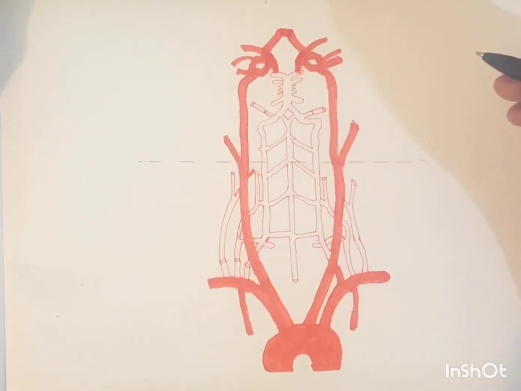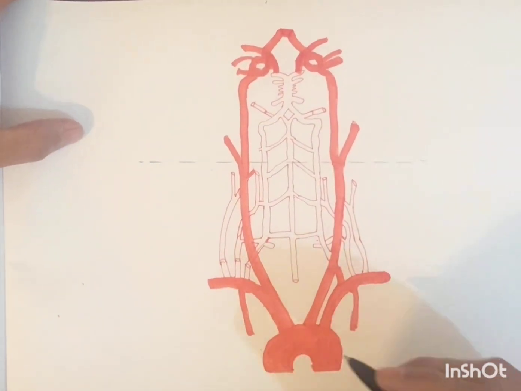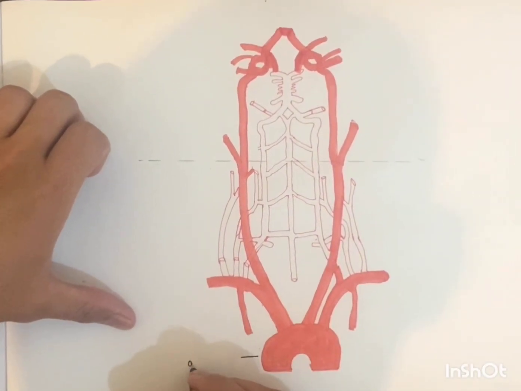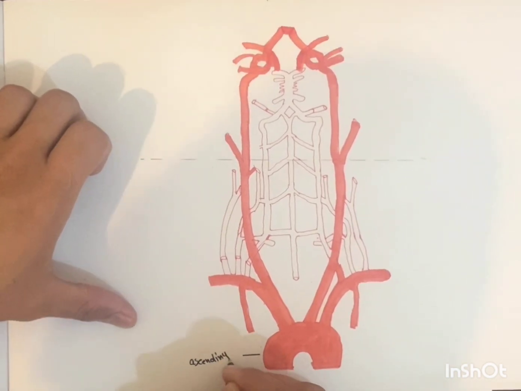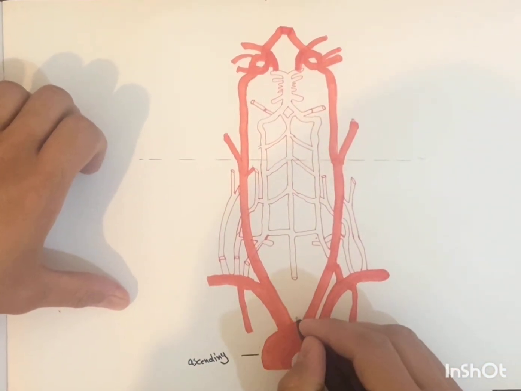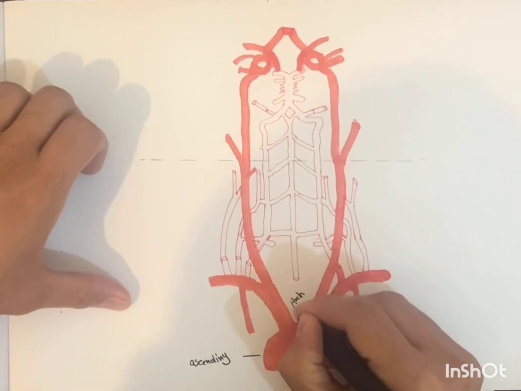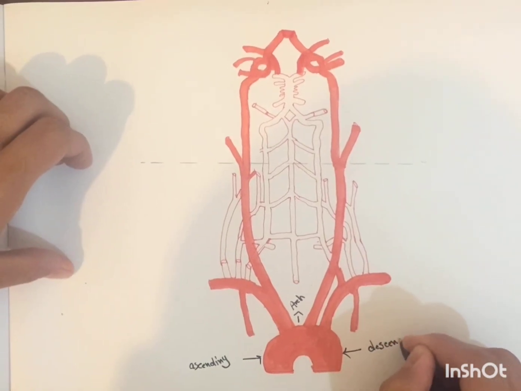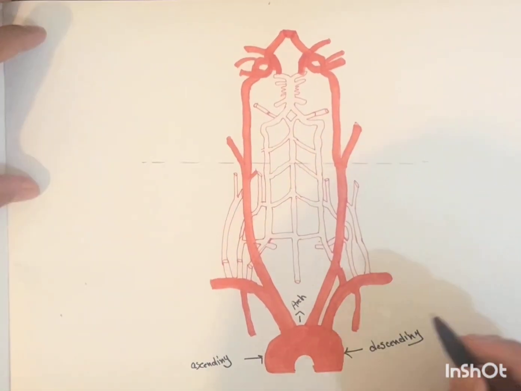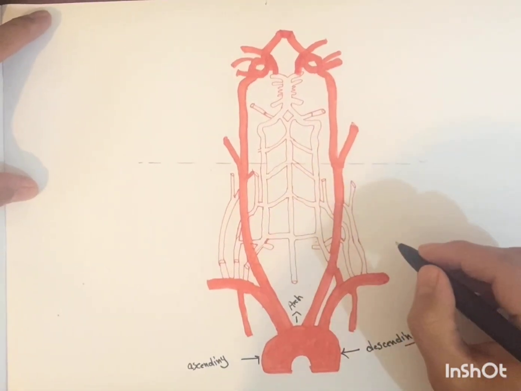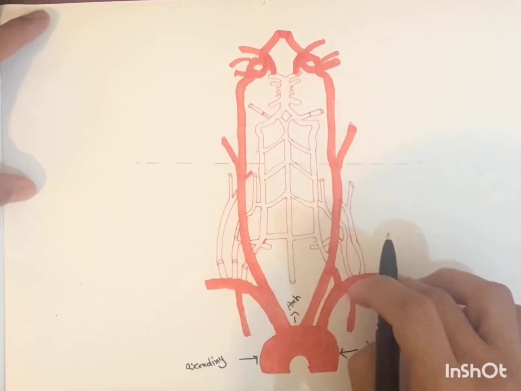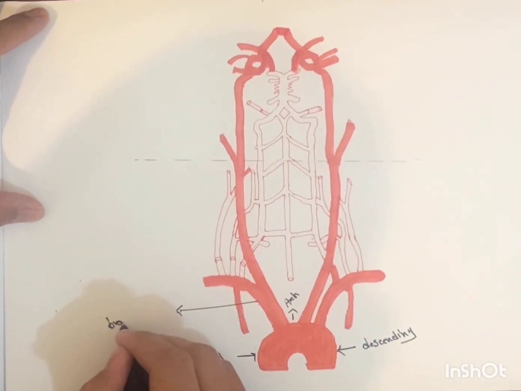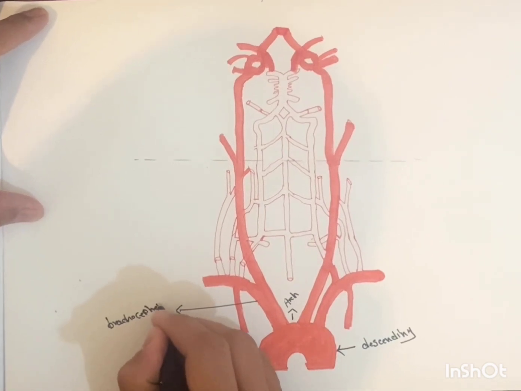At first, this is your ascending aorta. Let me show you. This is the ascending aorta, and this is the arch of your aorta, and here you have the descending aorta. Imagine this is the right side, and this is the left. On the right side you have the brachiocephalic trunk.